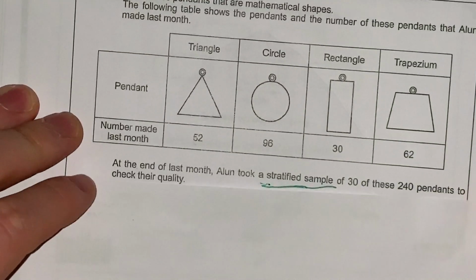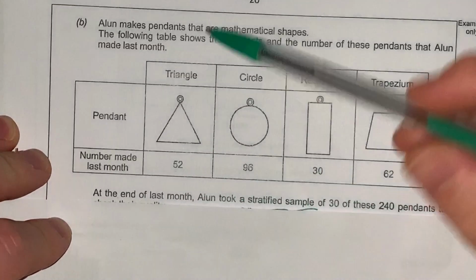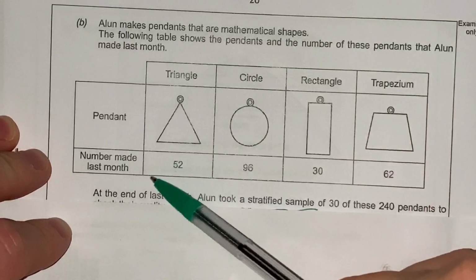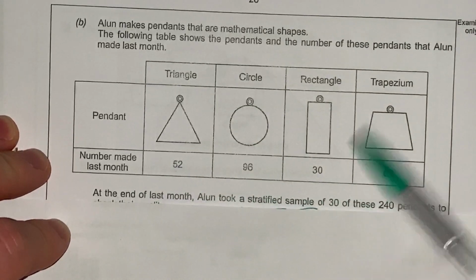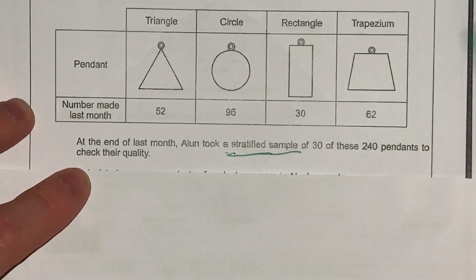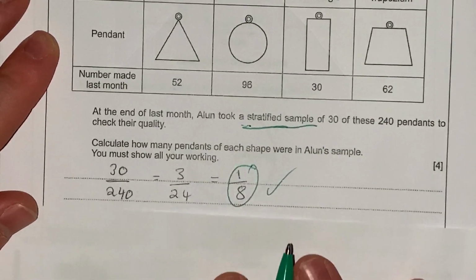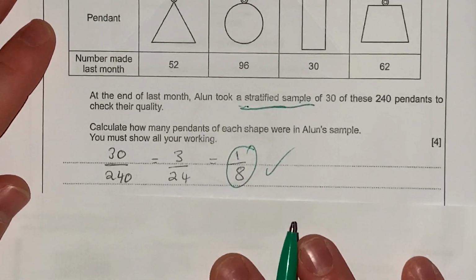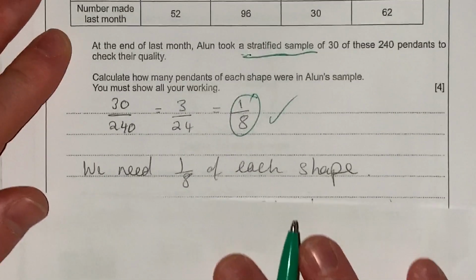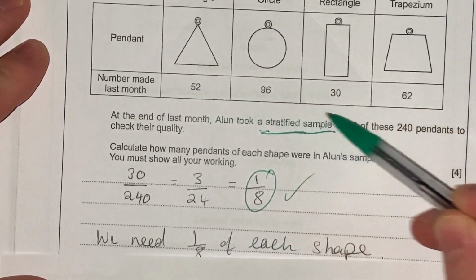Okay, luckily this time I do have all the information. I know that last month for each pendant, triangle, circle, rectangle, trapezium, this was the amount made. Now if it's a stratified sample, it's 30 of 240. So I'm going to write this as a fraction and then simplify it to find out how many to reject. So 30 out of 240 simplified is 1/8. So we need 1/8 of each shape. So 1/8 of each of these numbers here.